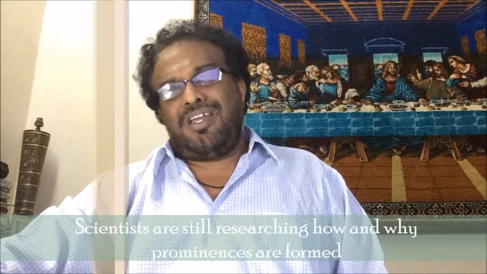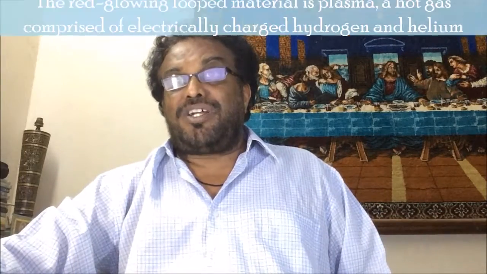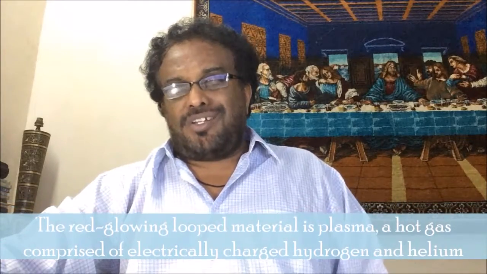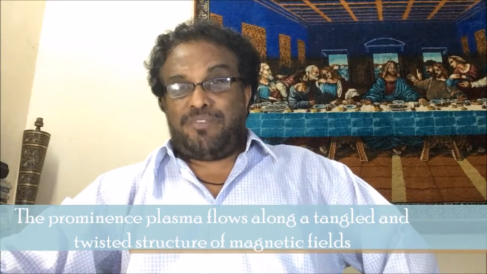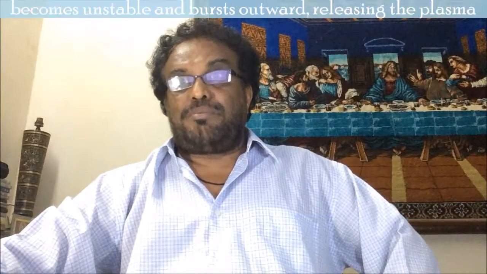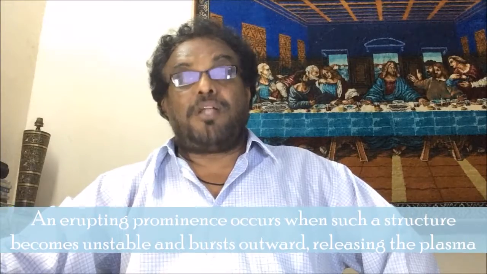Scientists are still researching how and why prominences are formed. The red glowing looped material is plasma, a hot gas comprised of electrically charged hydrogen and helium. The prominence plasma flows along a tangled and twisted structure of magnetic fields generated by the sun's internal dynamo. An erupting prominence occurs when such a structure becomes unstable and bursts outward, releasing the plasma.